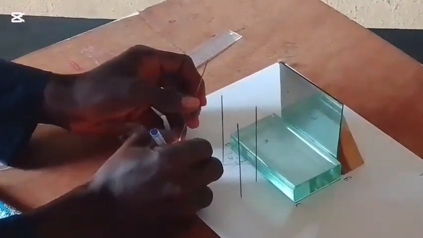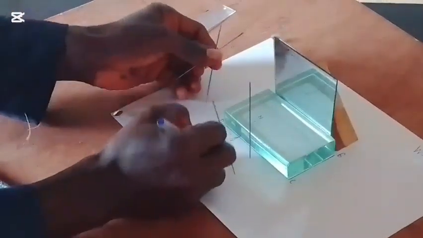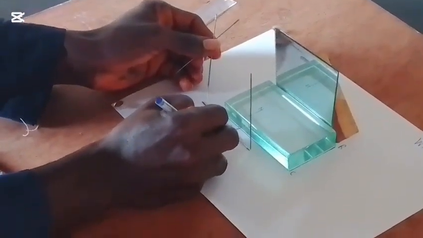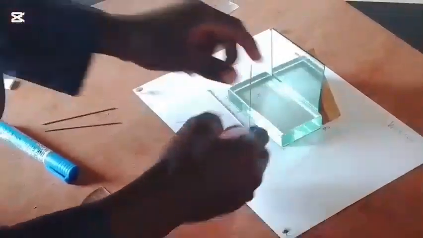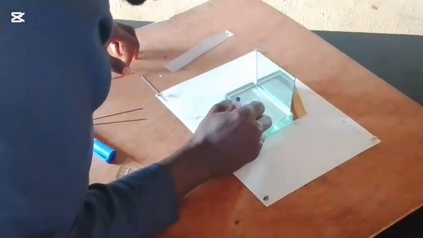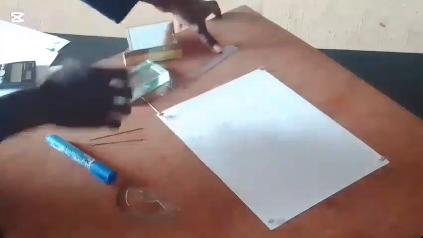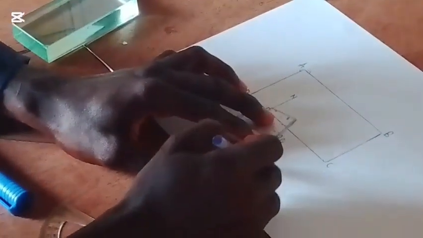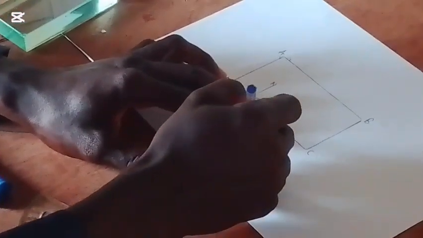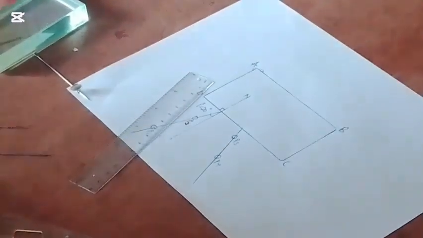This is my P1, my P2, this is my P4, so I'll draw the line to meet my CD. I've drawn the line to meet my CD.